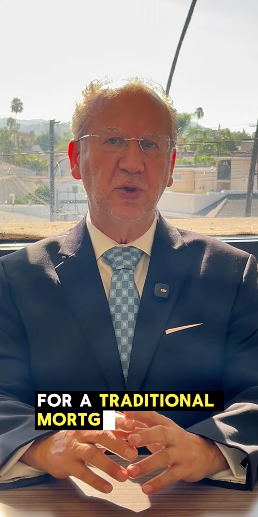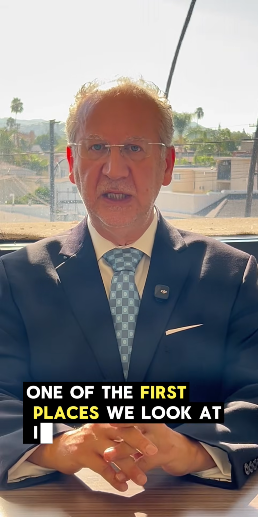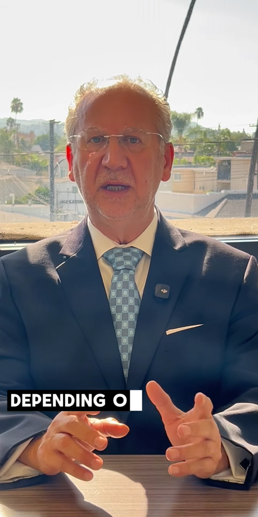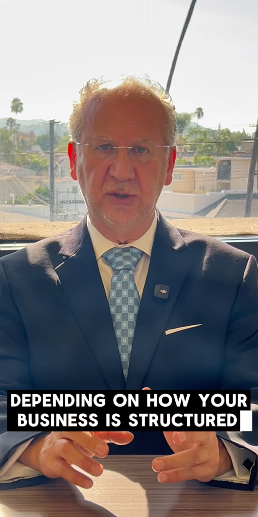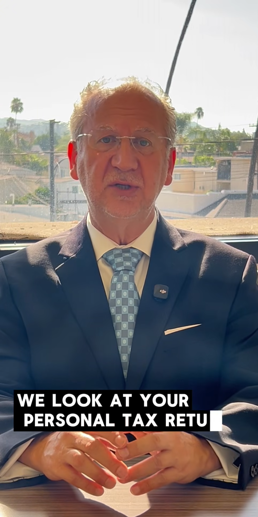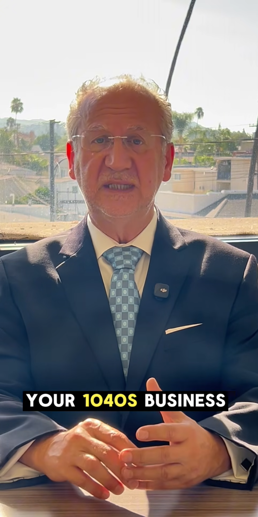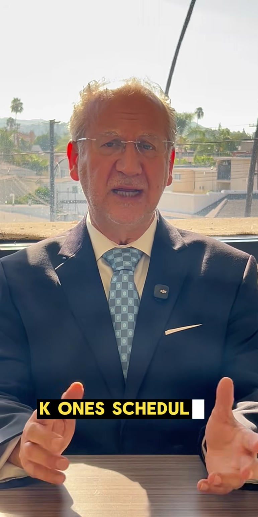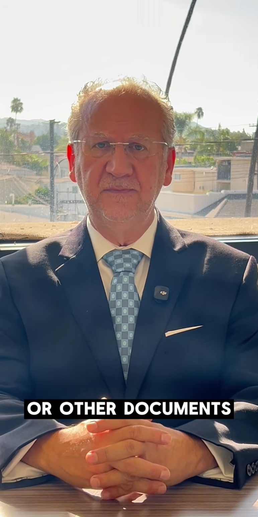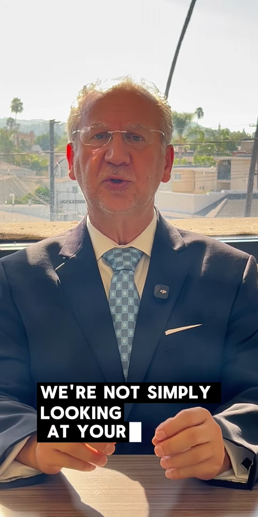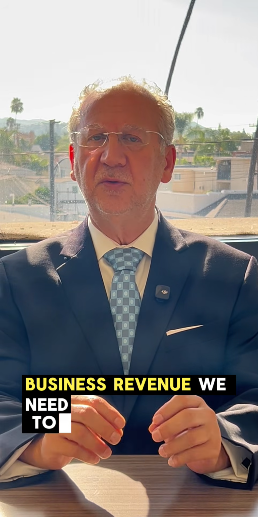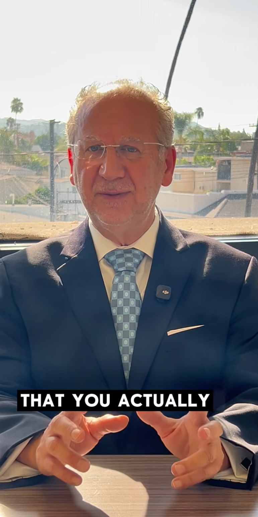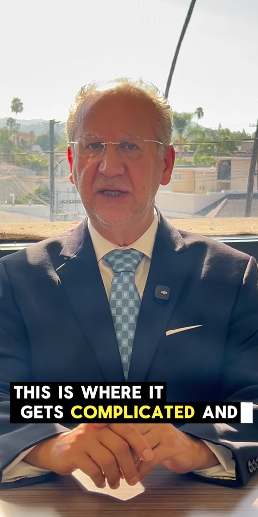For a traditional mortgage, one of the first places we look at is your tax returns. Depending on how your business is structured, we look at your personal tax returns, your 1040s, business tax returns, K-1s, Schedule C, or other documents. And we're not simply looking at your gross business revenue. We need to determine the income that can actually be used to qualify. And this is where it gets complicated and interesting.